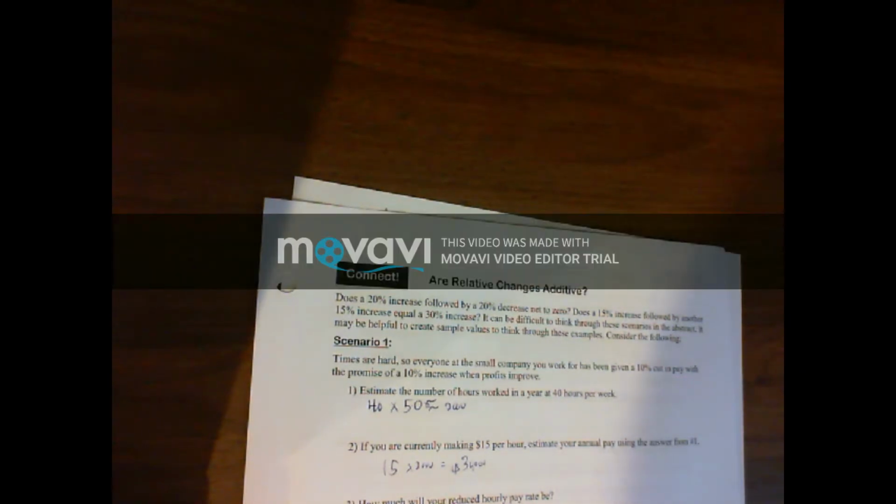Does a 15% increase followed by another 15% increase equal a 30% increase? And it tells us it can be difficult to think through these scenarios in abstract, so it's going to be helpful just to throw some numbers at this and then look, what do these numbers tell us? So this first scenario tells us times are hard, right? So everyone at a small company you work for is given a 10% pay cut. However, they promise they'll increase your pay 10% when things turn around.